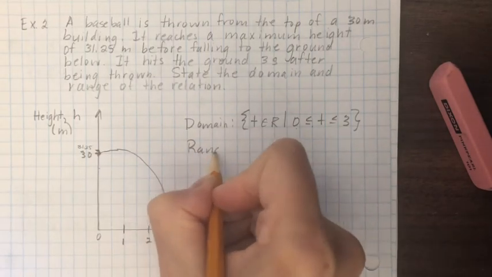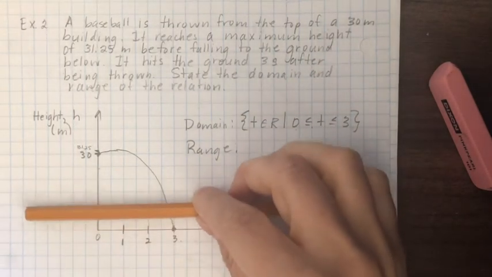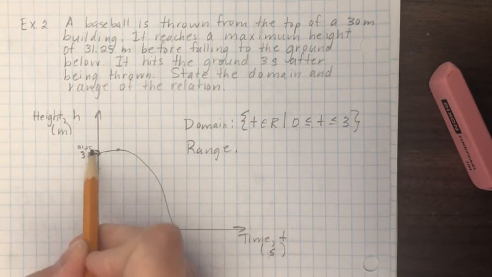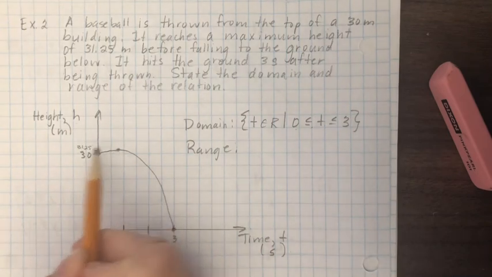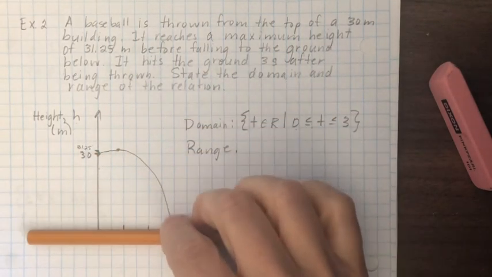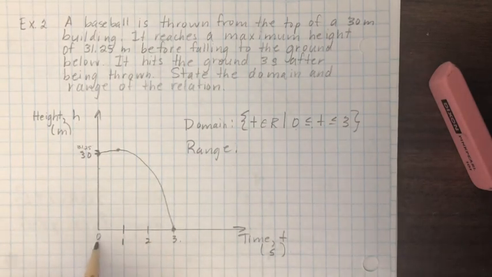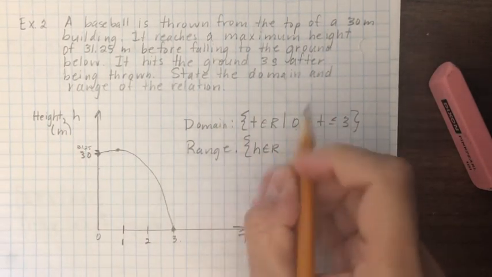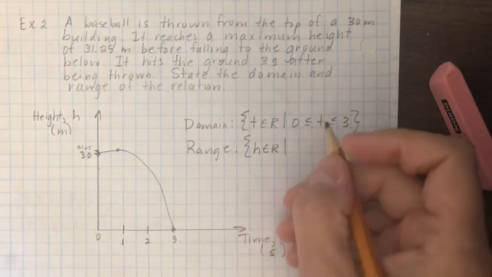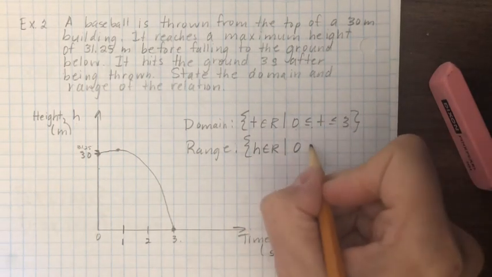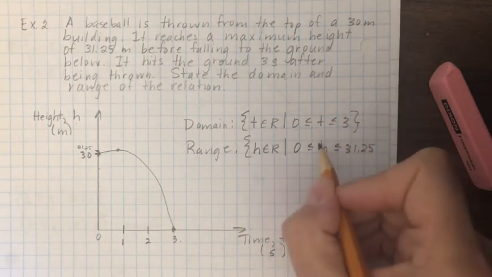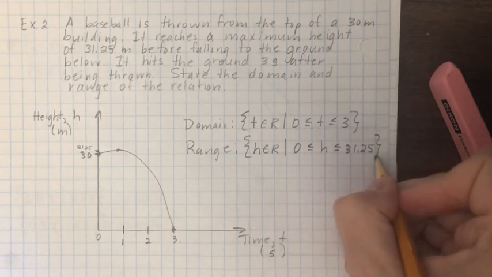Range. If I scan up, the highest point is over here, it stops at a y value of 31.25. So that's the highest height I can have. And if I scan down, the lowest height that the ball will be at is 0 when it hits the ground, 0 meters. So again, using h instead of y, I have h belongs to the real number set such that 0 is less than or equal to h, and h is less than or equal to 31.25. That says the height has to be greater than or equal to 0, but less than or equal to 31.25.